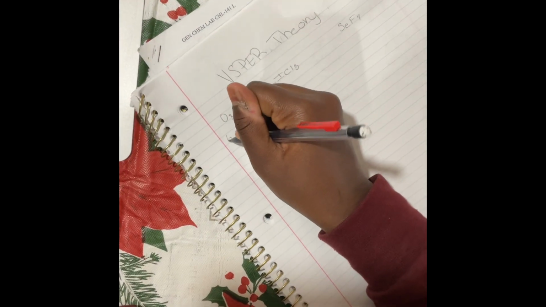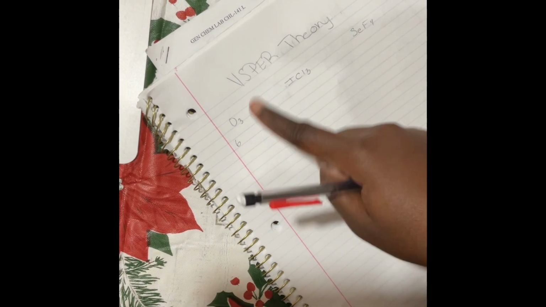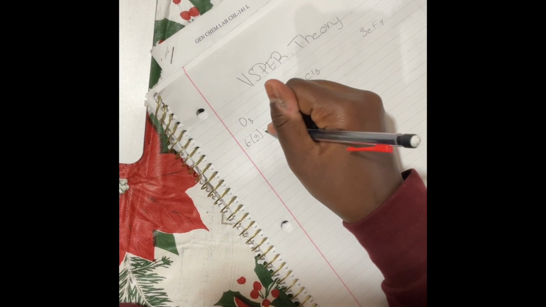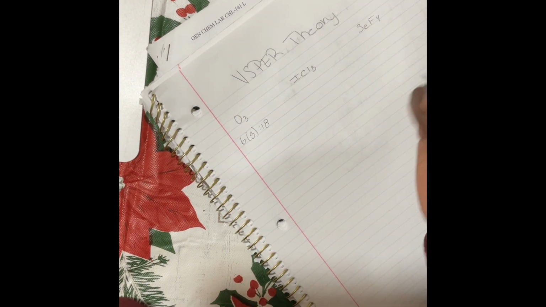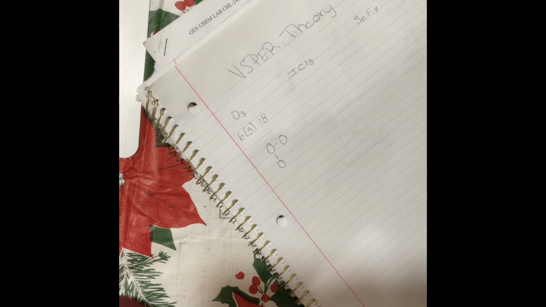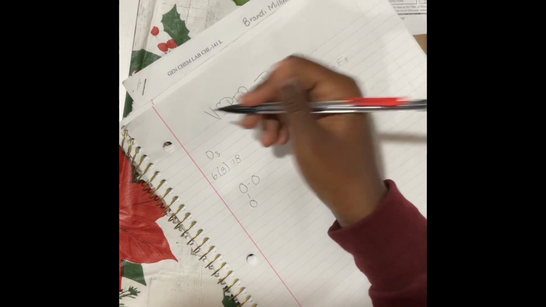So next, I will be giving examples of the VSEPR theory. For O3, there are 6 valence electrons for oxygen, and there are 3 oxygens, so 6 times 3 is 18. Then you put 3 oxygens and place the valence electrons around them.